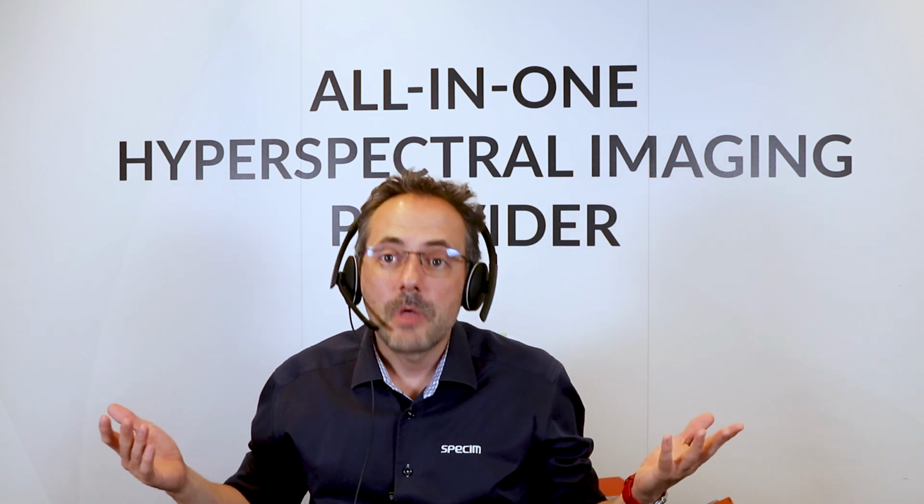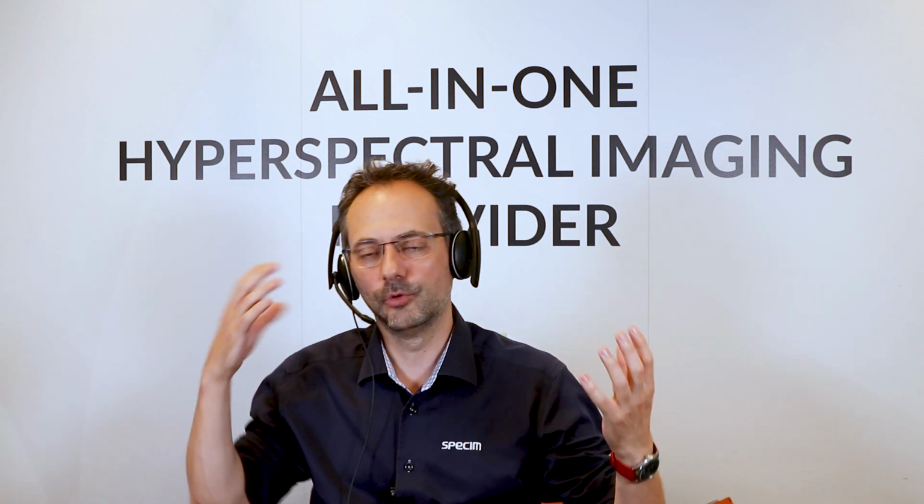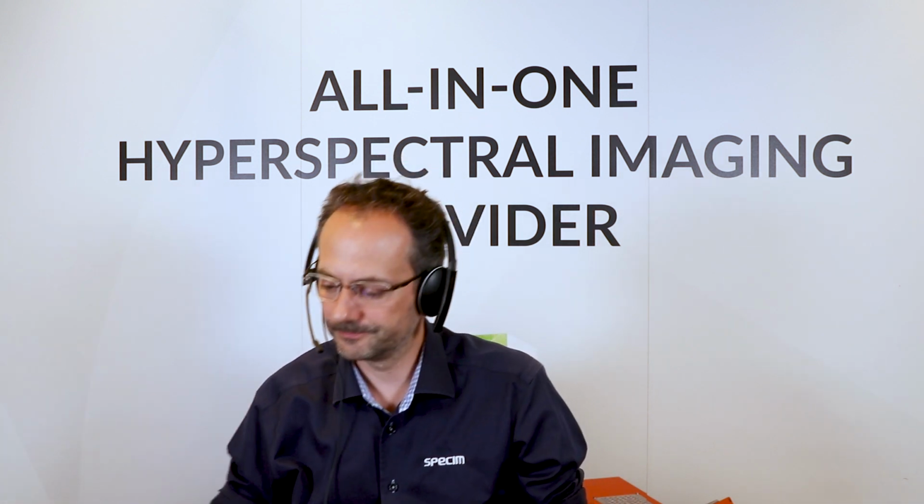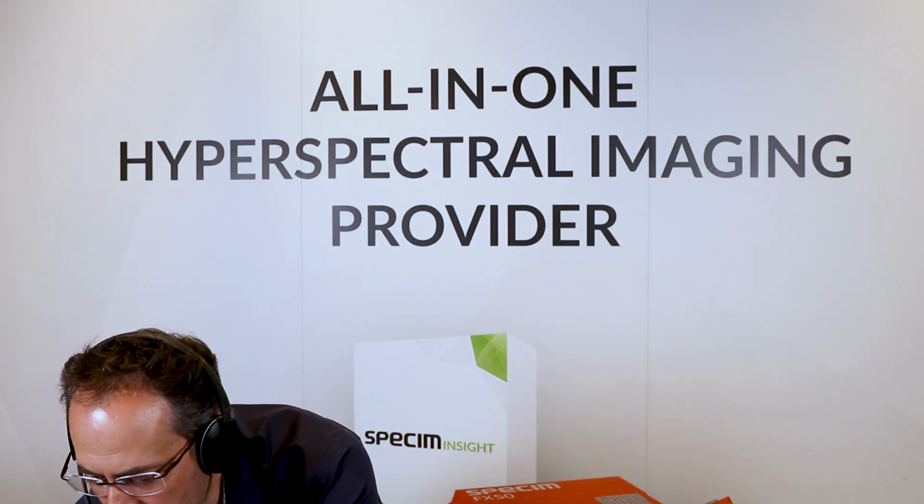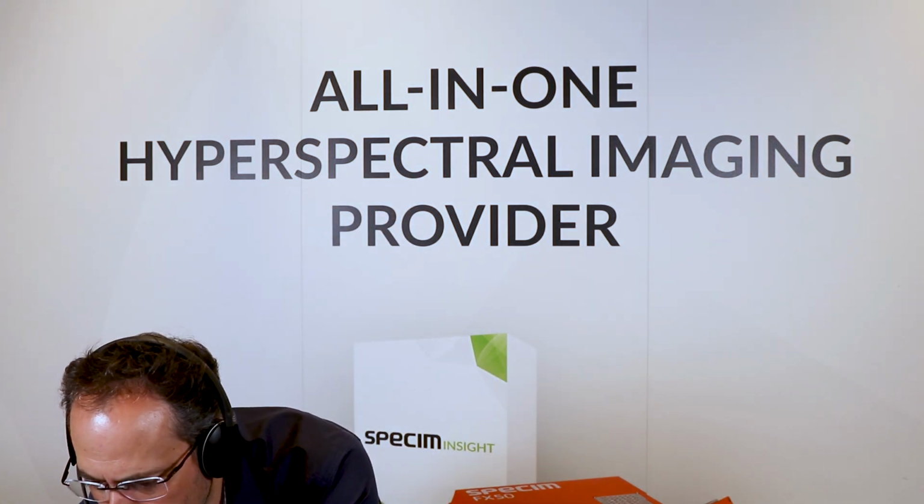Is the data stored in the cloud? Basically you can choose to store your data wherever you want, but first you typically acquire it locally. You have the camera connected to the computer, to the cube, and you acquire the data locally, and then you can transfer it to the cloud. I need to move a little bit here to see more questions.